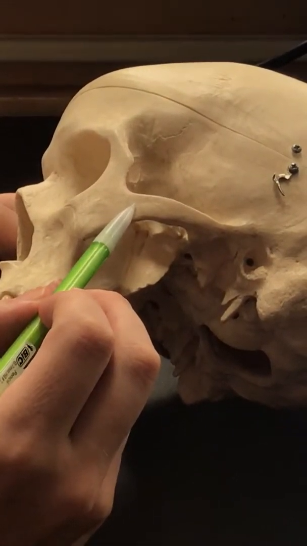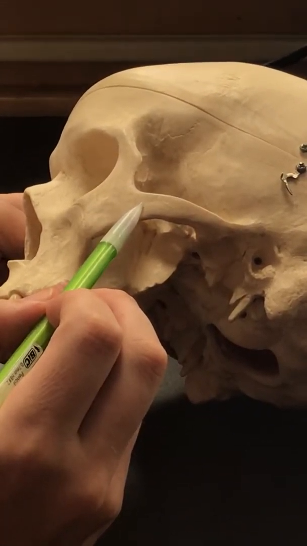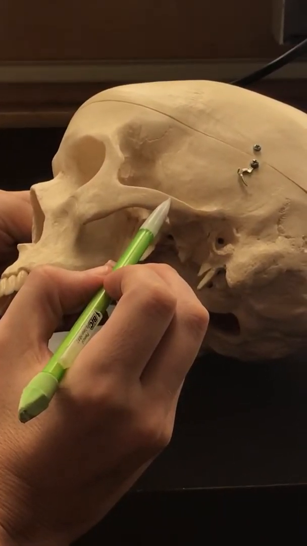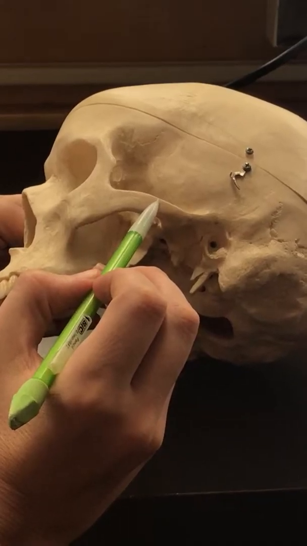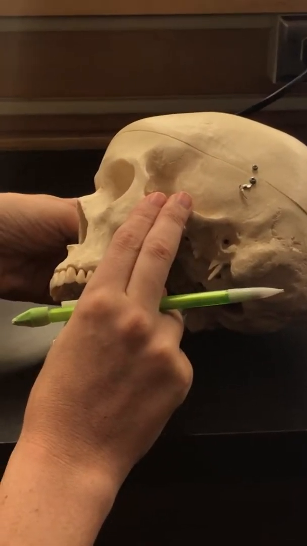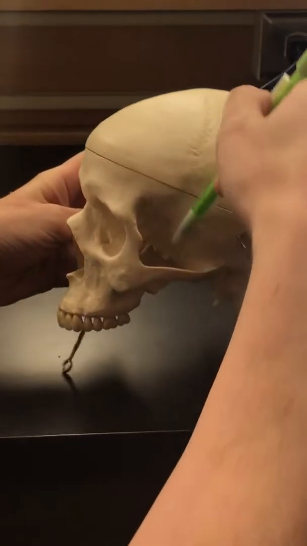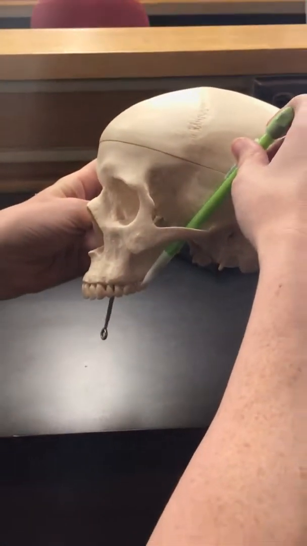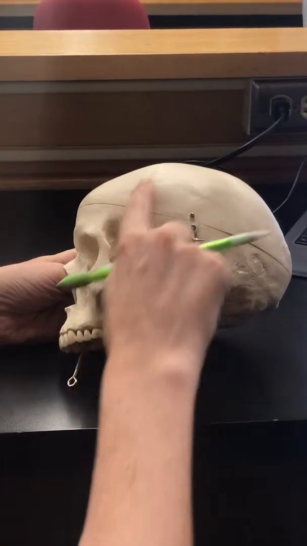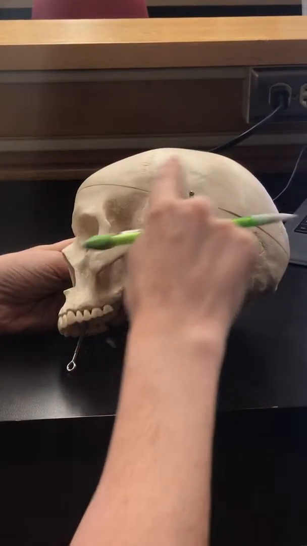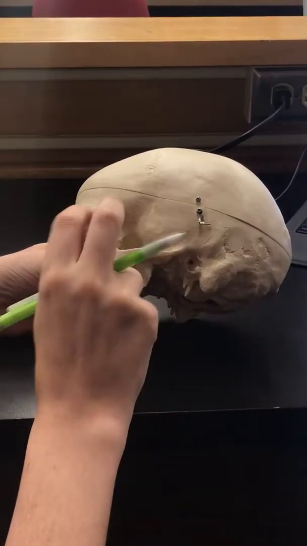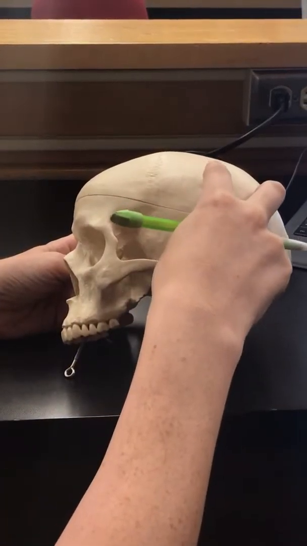So that piece in front of the line is the temporal process of the zygomatic, and behind that line is the zygomatic process of the temporal. And that whole together forms the zygomatic arch. And you can see the path that the temporalis muscle would have to take to get down to the coronoid process. This is the temporal fossa with the temporal lines that you can just see there. And you can see they're stretching across frontal and parietal mainly.